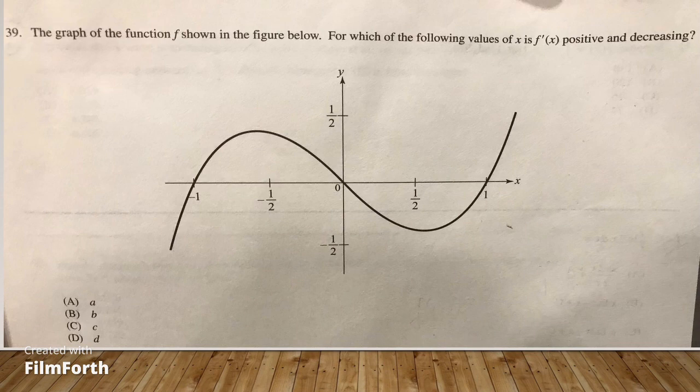Okay, next question, 39. The graph of the function f shown in the figure below. So this is the function of f of x.